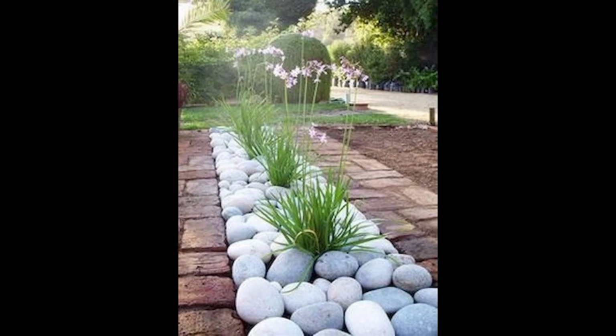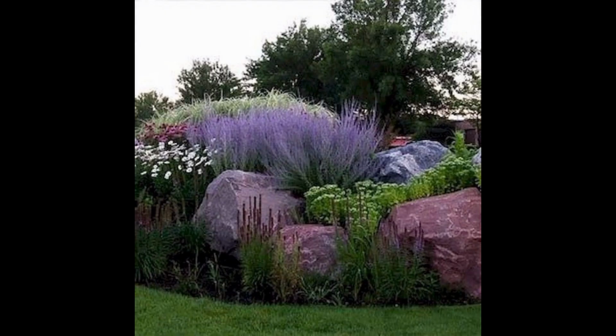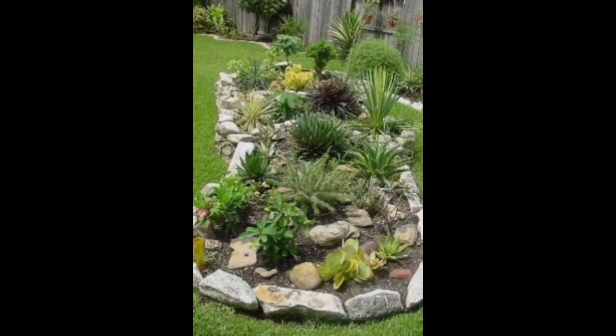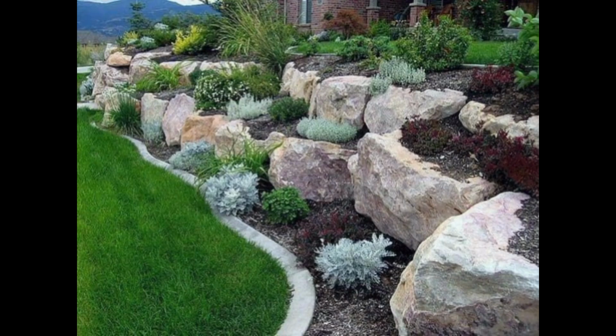Succulent wall or vertical rock garden. Use a vertical surface like a wall or a planter to create a vertical rock garden filled with succulents and other trailing plants. It's a great space saving idea.